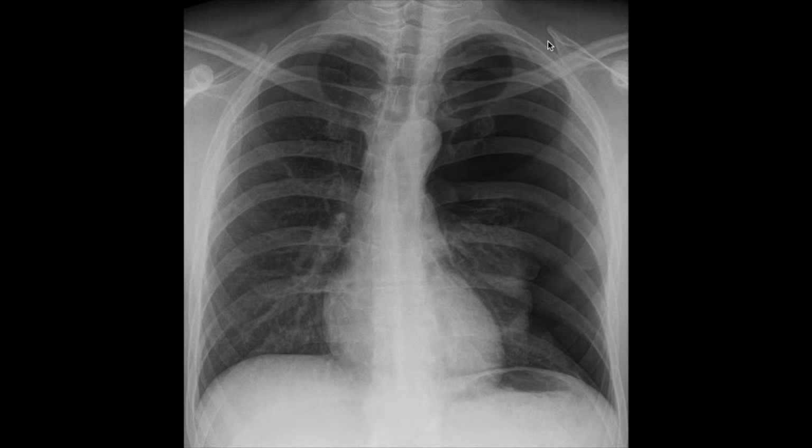Using the RAS approach. This is a plain chest radiograph of an anonymised patient. It is a PA film, and although it's not stated, I can presume this is the right side of the patient due to radiographic convention.